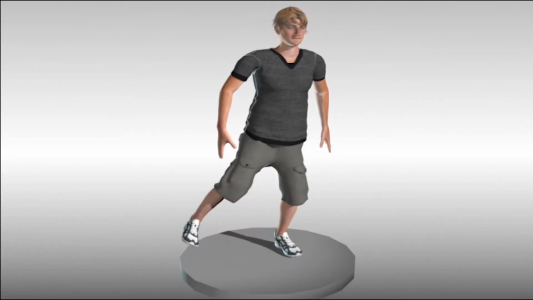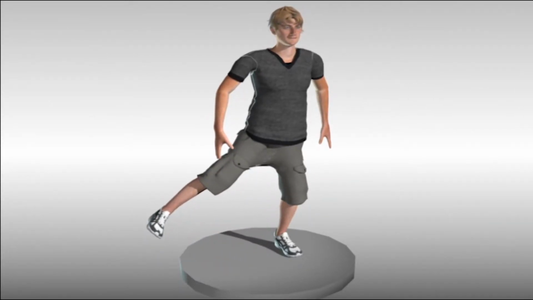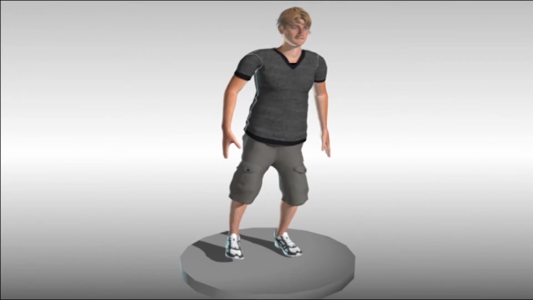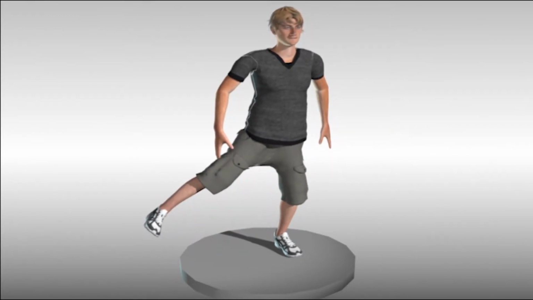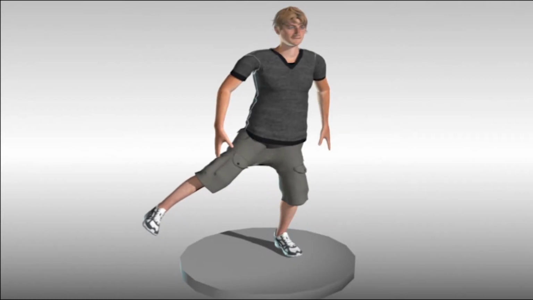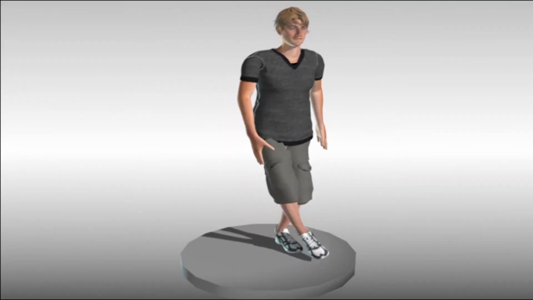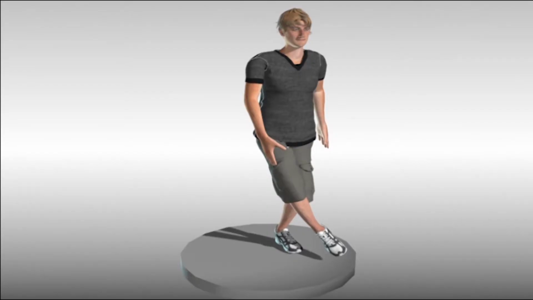Hip abduction consists of moving the leg laterally or away from the body in a coronal or frontal plane. In hip adduction, the leg moves toward the body in a coronal plane.